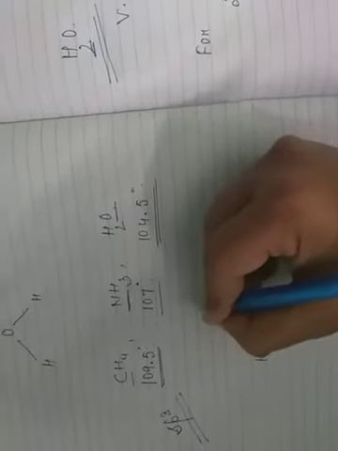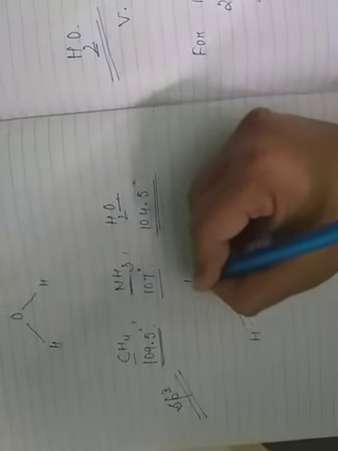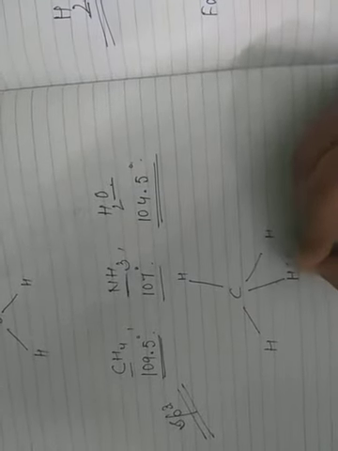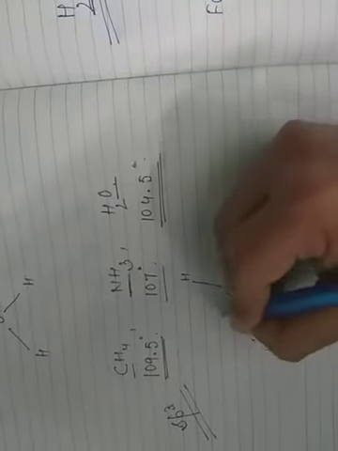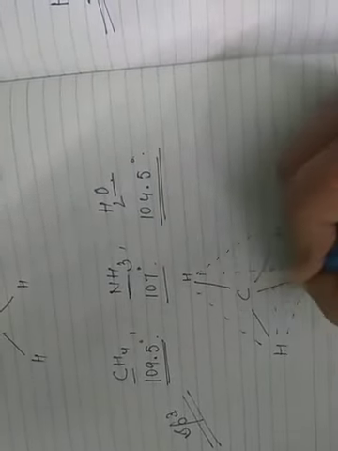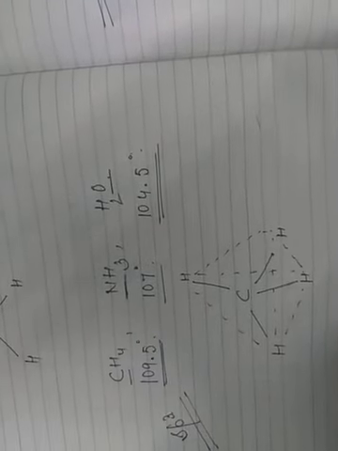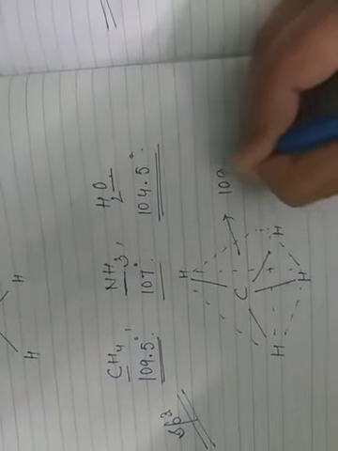Why does it happen? In methane, we have all 4 as bond pairs, therefore there is no question of different types of electron pair repulsion. It is only bond pair repulsion, and the absence of any lone pair does not distort the geometry. It has a definite bond angle, as expected from sp3 hybridization, of 109.5.